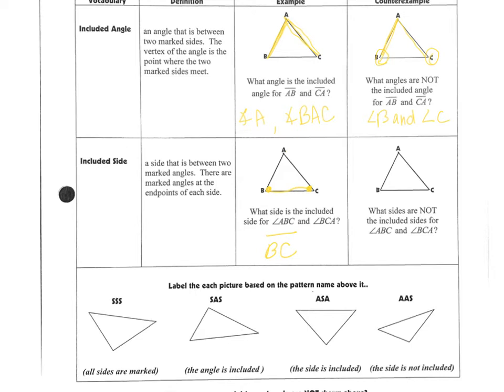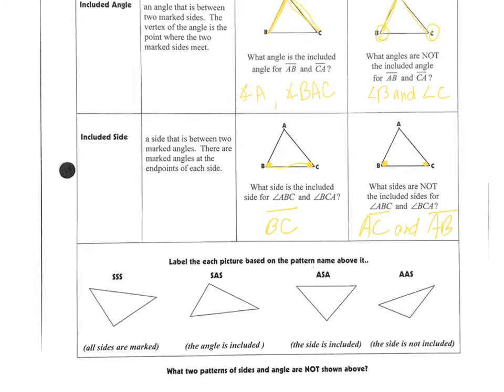So obviously then, if we are given those two angles again and ask what is not the included side, we're talking about AC and AB. Okay, so those are two definitions that we need to know for included angle and included side. And now we're going to start to look at how we can prove congruence.